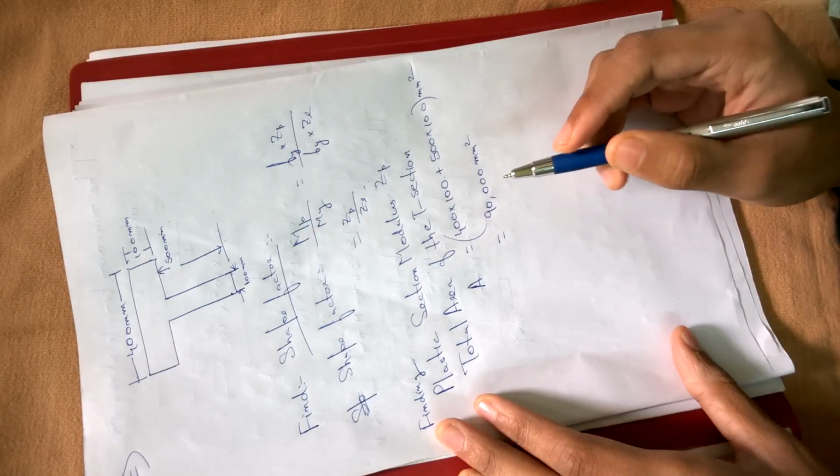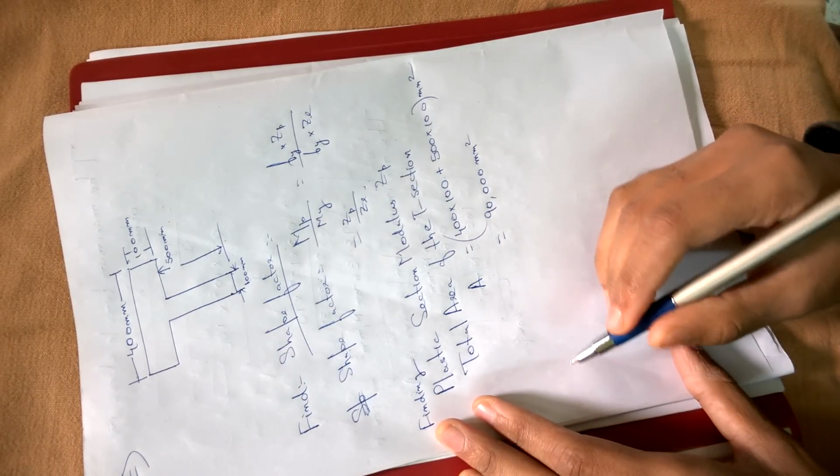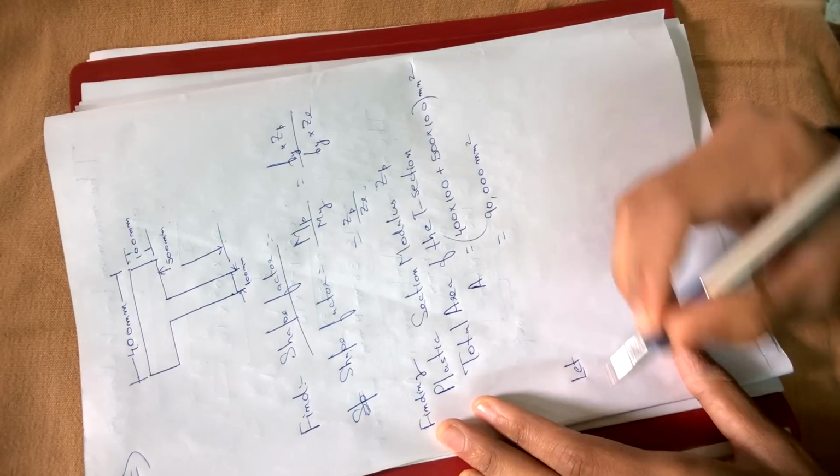The equal area axis divides the section into equal areas.